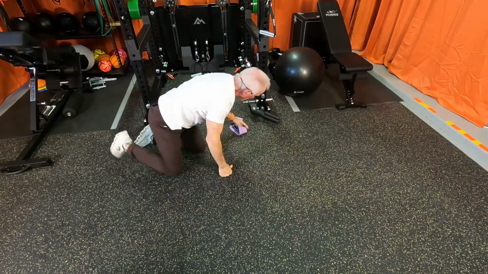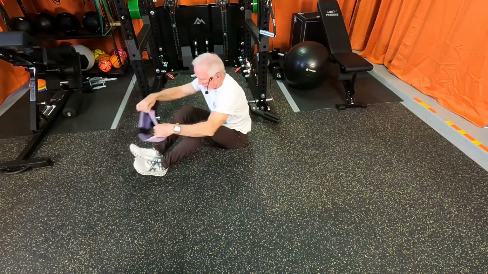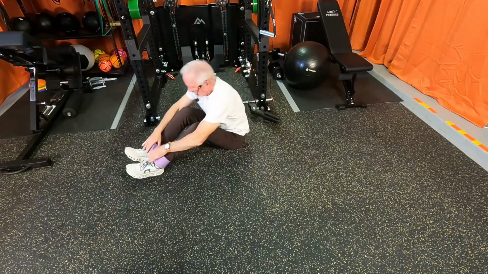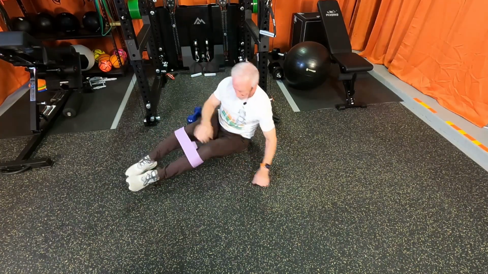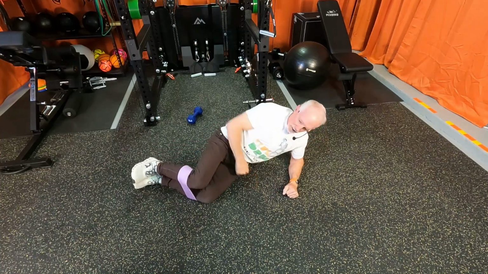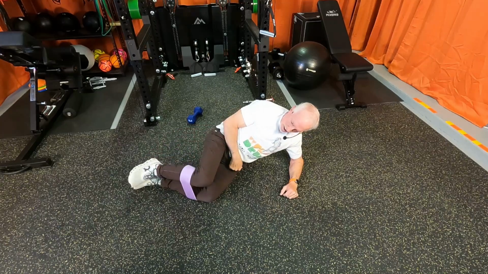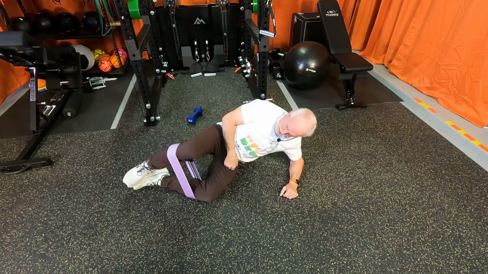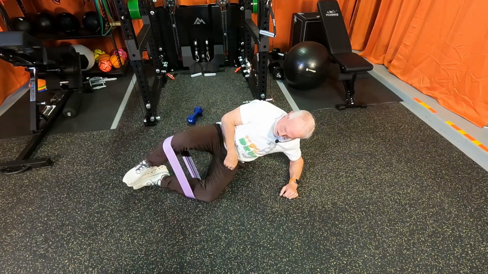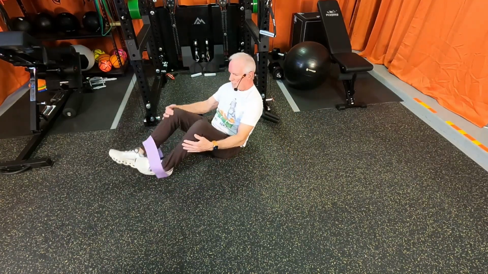All right, for the third one I want to show you, the ball won't keep rolling this way, is clamshells with a resistance band. So you put the resistance band around your legs, just underneath your knees. You're going to lay on your side, and you're just going to stretch. And try to stretch it as high as you can, and hold that top position for a couple of seconds. You want to do about 15 of these on each side. And as the exercise gets easier, you can go to a tighter band.